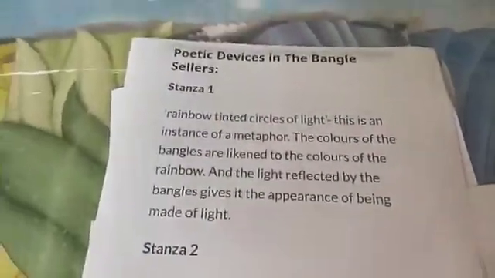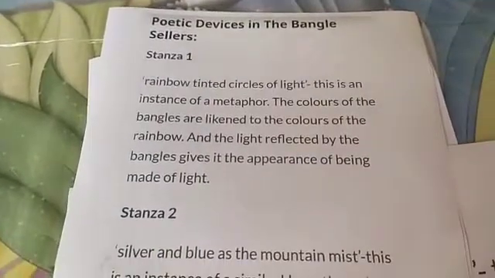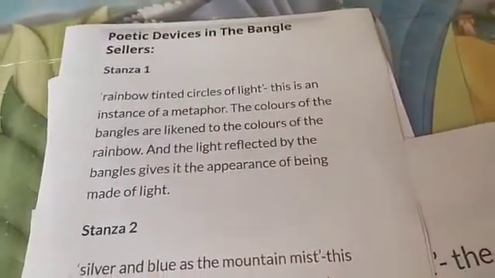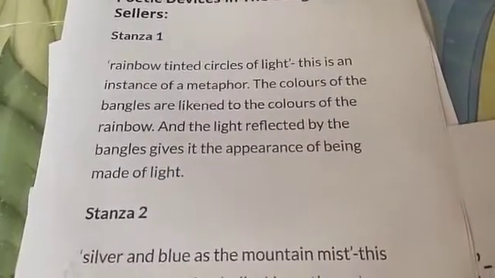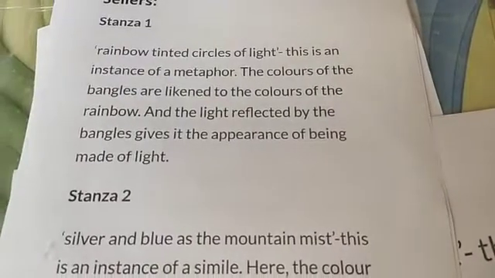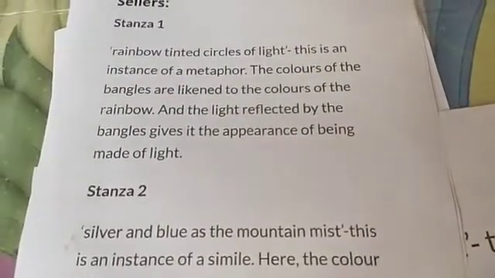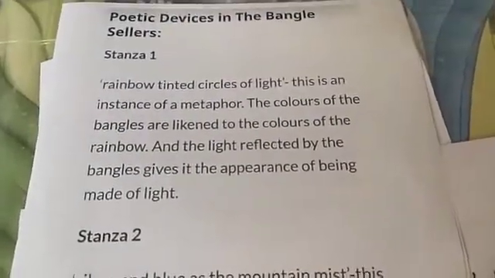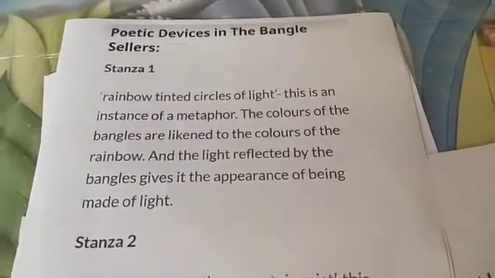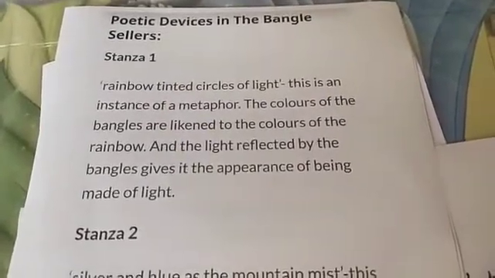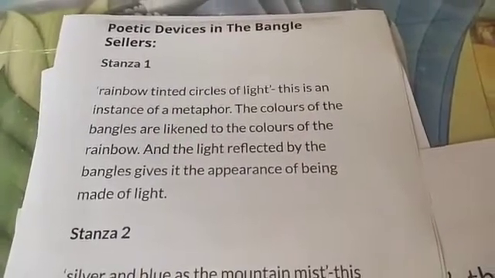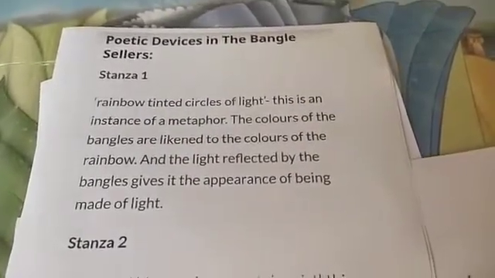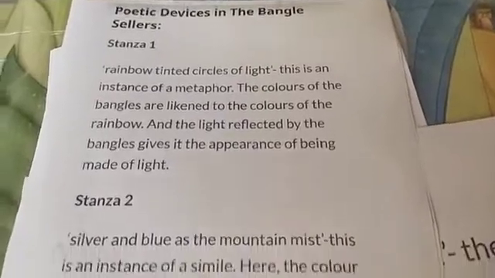Coming to poetic devices in the Bangle Sellers. Stanza 1: Rainbow-tinted circles of light. This is an instance of a metaphor. The colors of the bangles are likened to the colors of the rainbow, and the light reflected by the bangles gives them the appearance of being made of light.